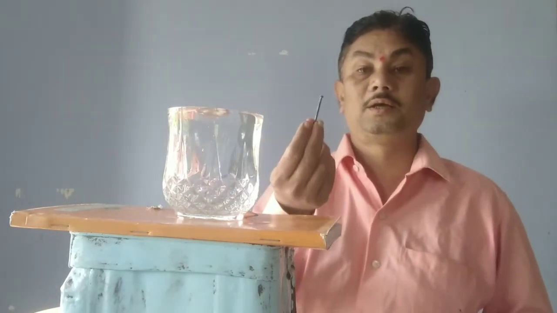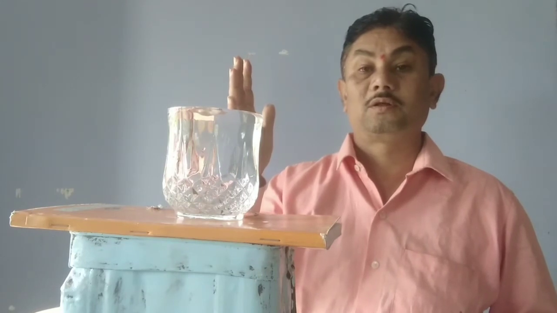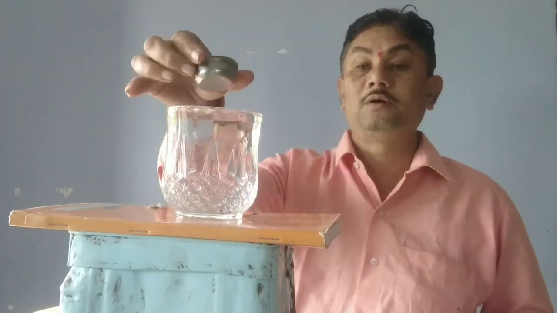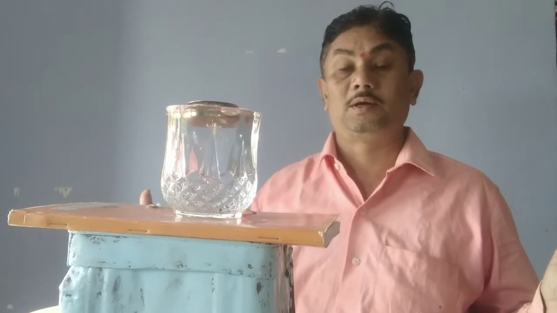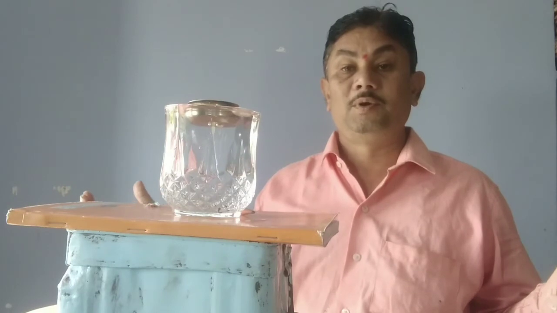An iron nail sinks in the water because the density of iron is greater than the density of water. And why does a large, massive steel ship float on the water? Because the ship displaces a large amount of water, and the buoyant force of water balances the weight of the ship, and hence it floats on the water.